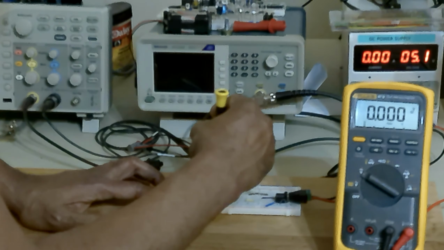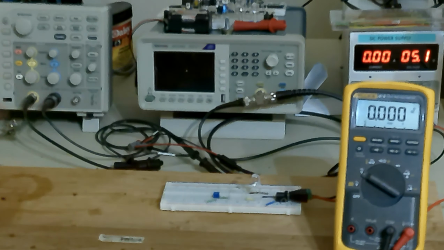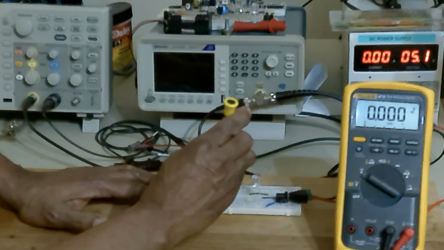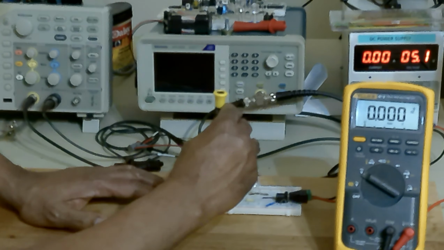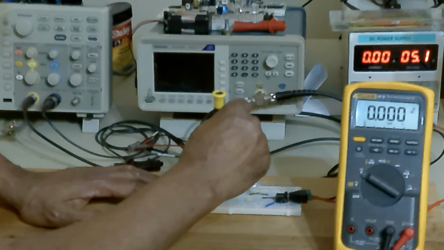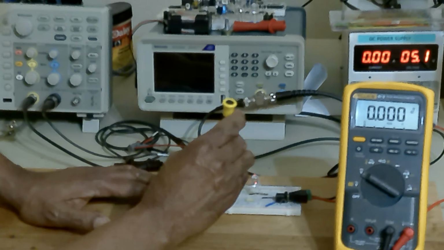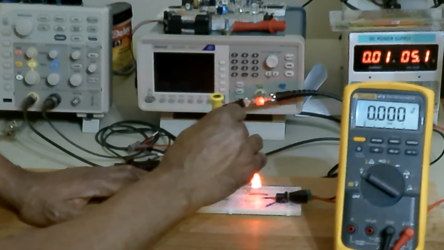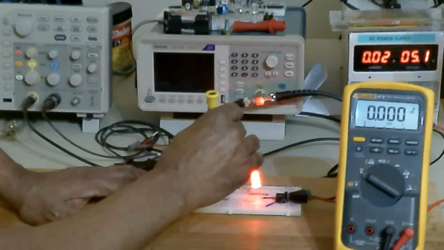Now my LED, for all intents and purposes, is off. Now it's on to maximum.